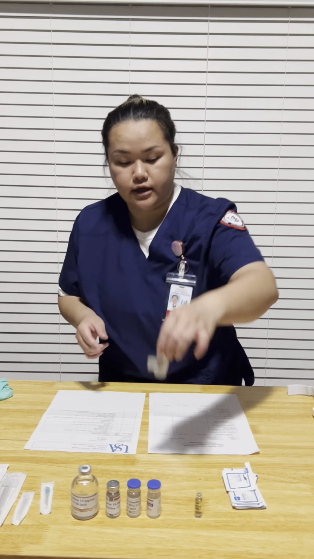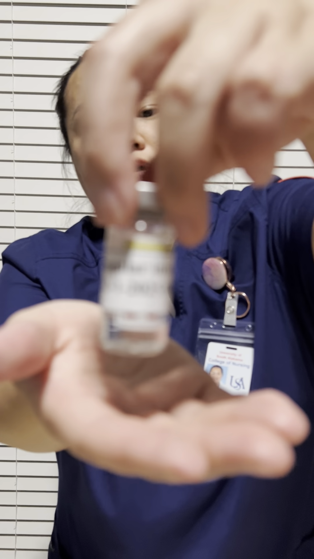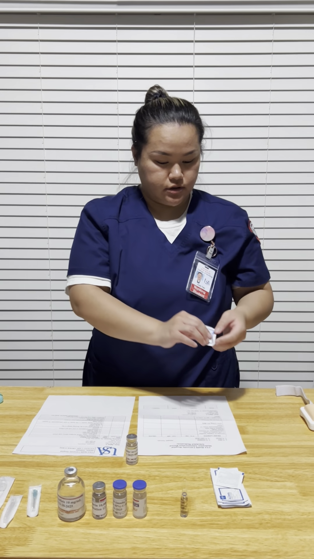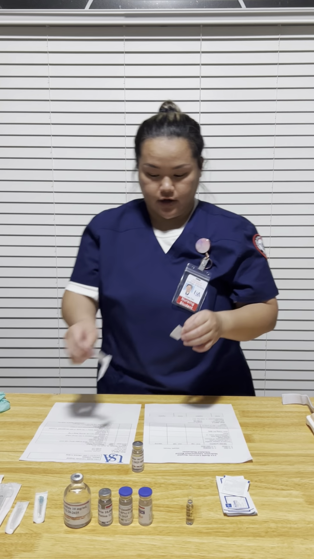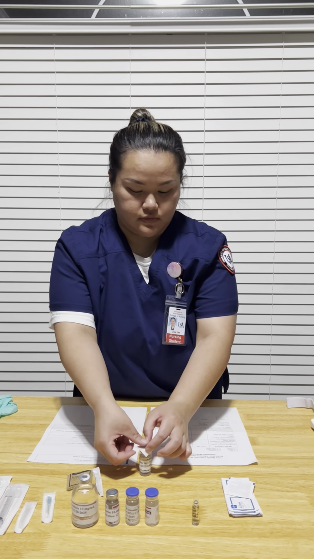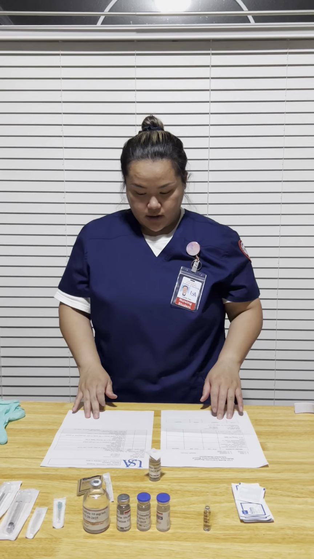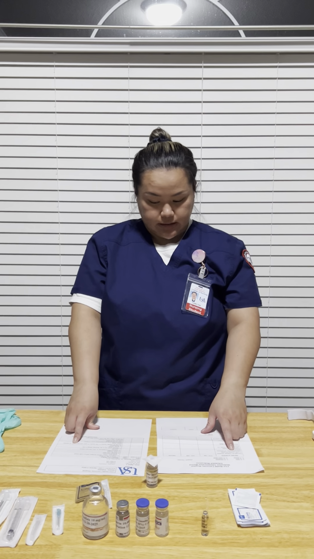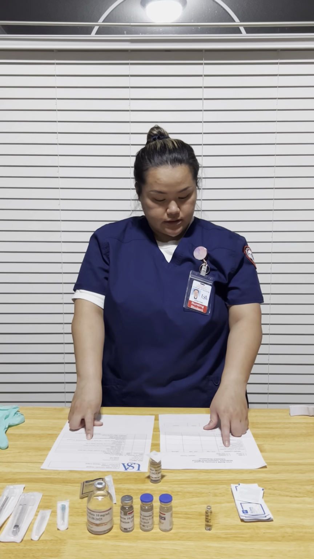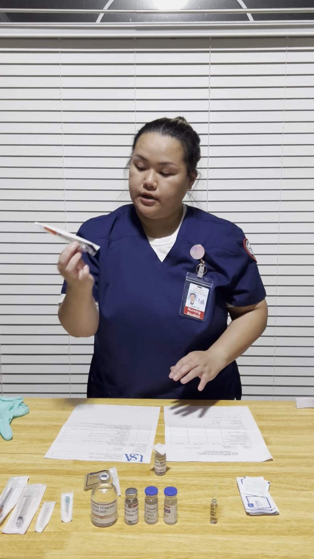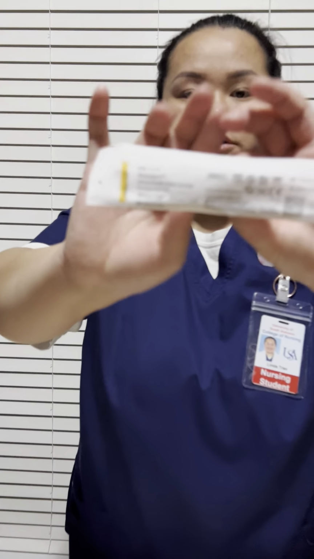Now I'm going to select my medication, Novolin R, regular insulin, U100 insulin. Expiration is 12/1/25 at 800, which is still good to use. I'm going to clean the top of my vial. The right route is subcutaneous, and the right dosage is 10 units. Now I will select my syringe, the 0.5 milliliter insulin safety syringe.